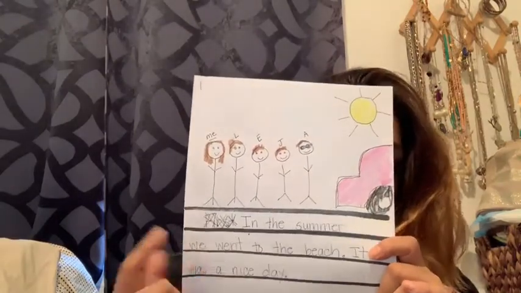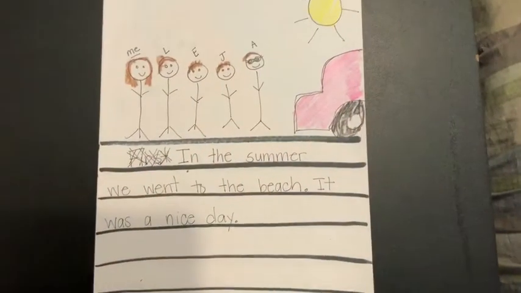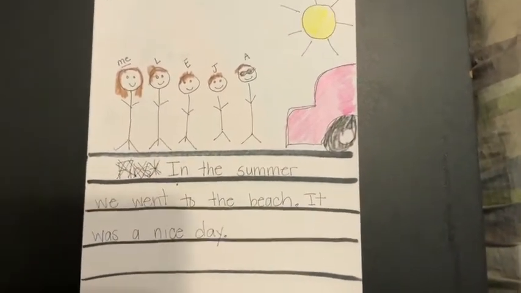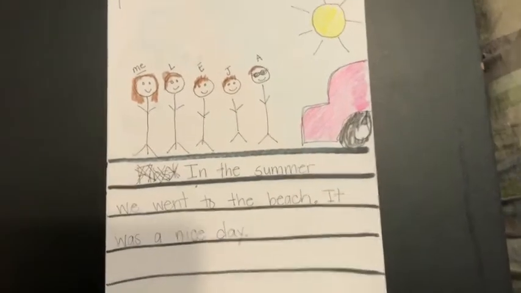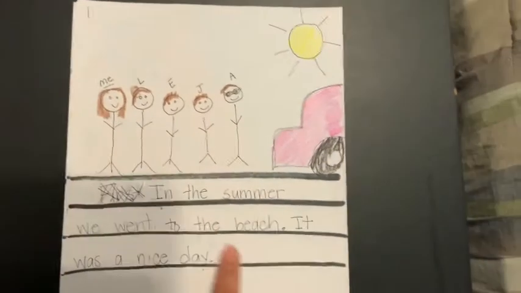So we're going to do that today with one of my pieces so I can model it for you. And I'm doing my beach story. So I'm going to go ahead and turn my camera around so that you can see me adding some more words to my story to make it better for my reader to enjoy and really try to paint a picture with our words and have our words match our picture. So here is my personal narrative about how I went to the beach last summer. And so here's my picture. I already added some labels.